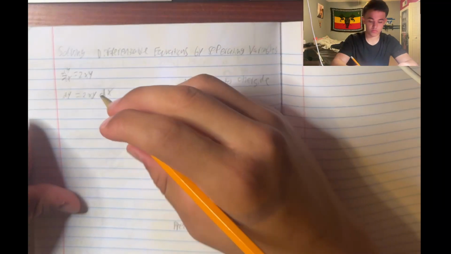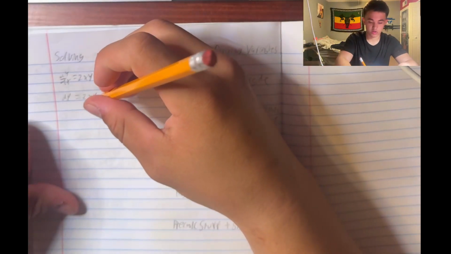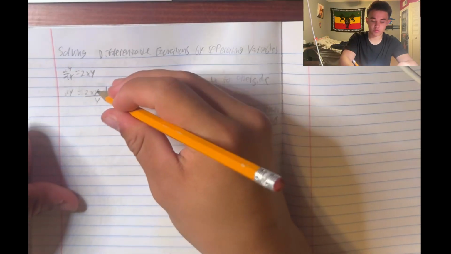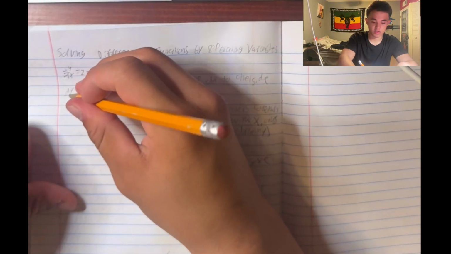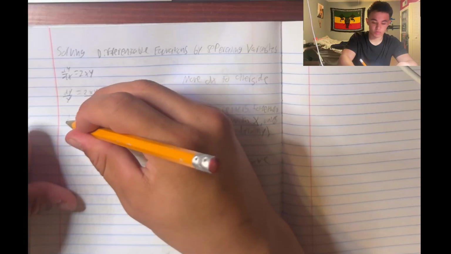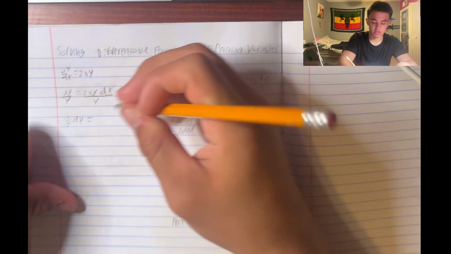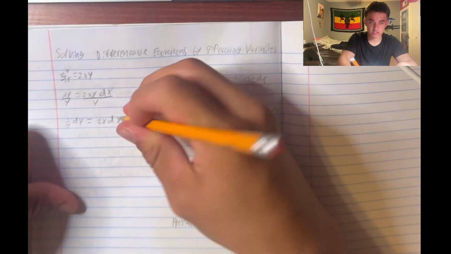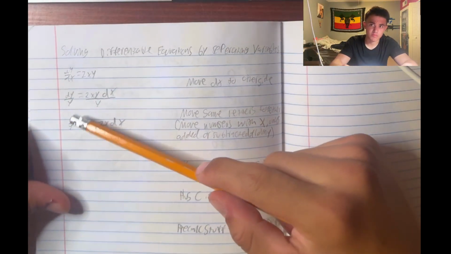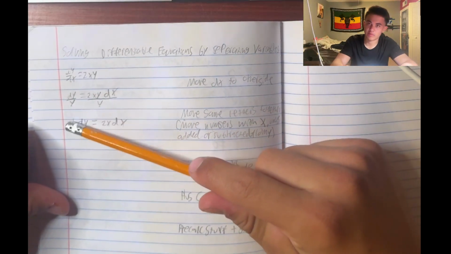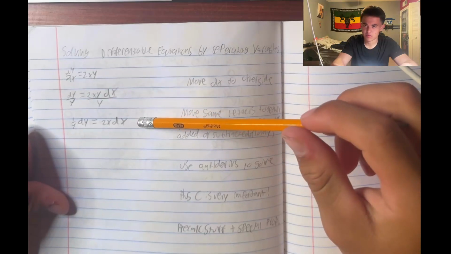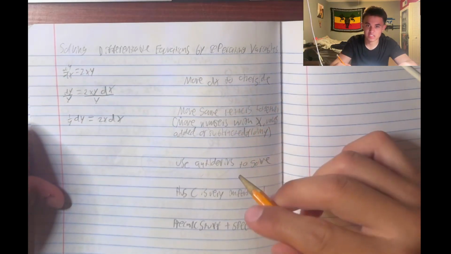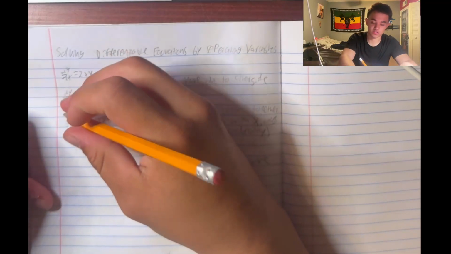So let's move the letters. y needs to be on this side, and we're going to keep the number over here on the x side. So divided by y, we should have 1 over y dy is equal to 2x dx. Now when you're dividing them, it's probably better to just keep it as a fraction, and then keep the dy's and dx's towards the end, because the next step is going to be using antiderivatives to solve.